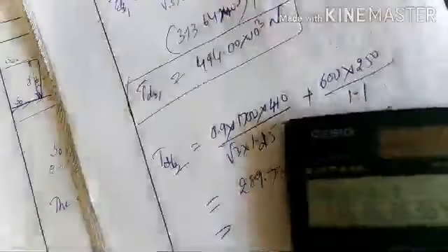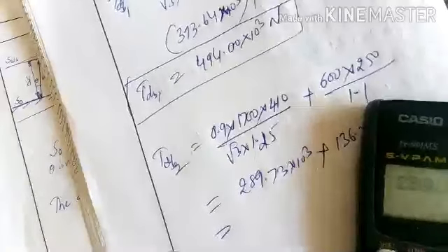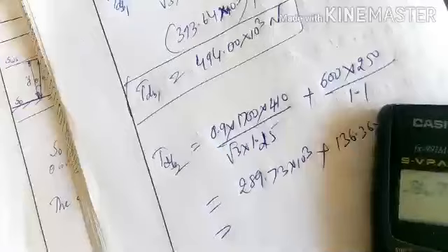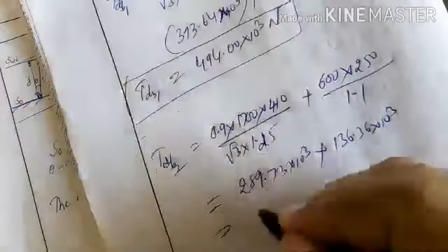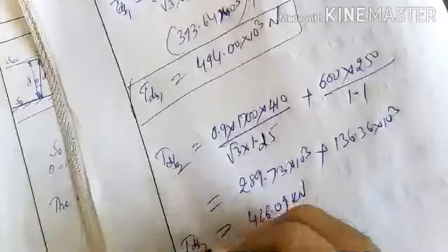The answer is 289.73 plus 136.36, which is 426.09 kilonewton. This is TDB2.